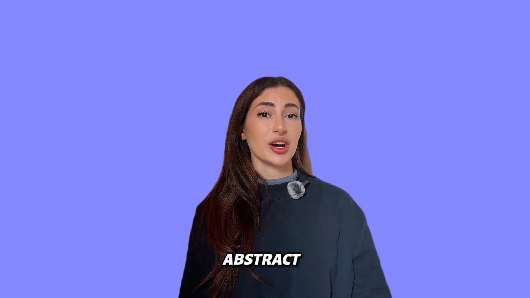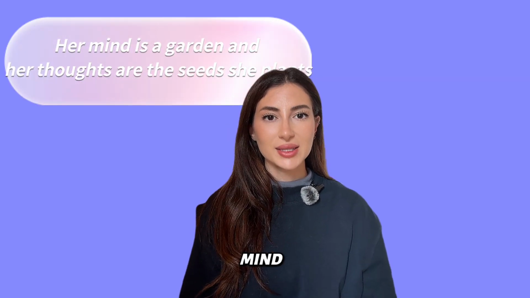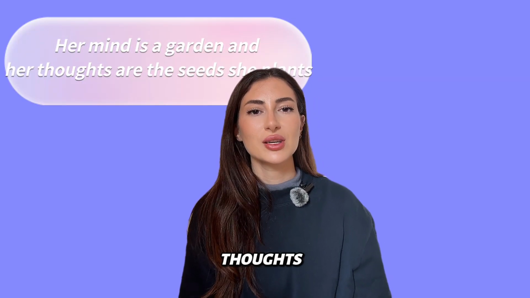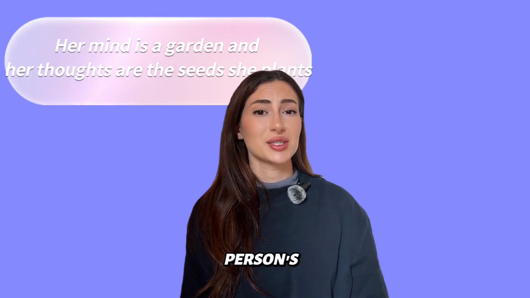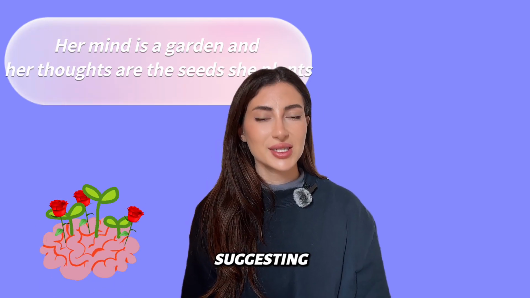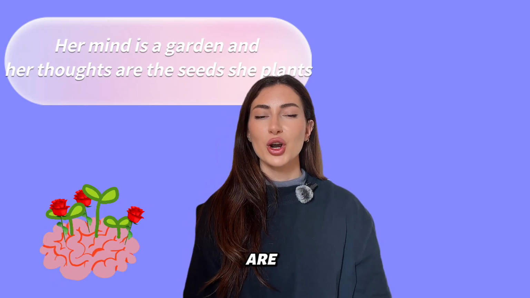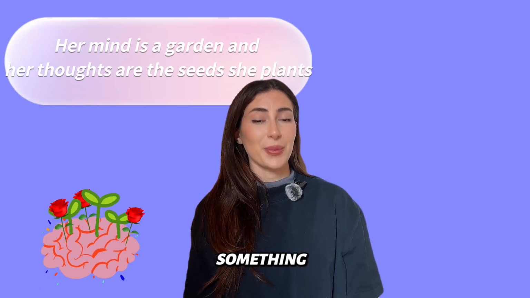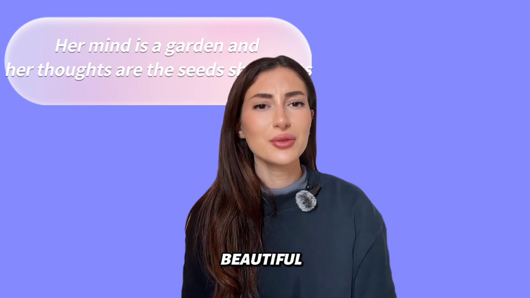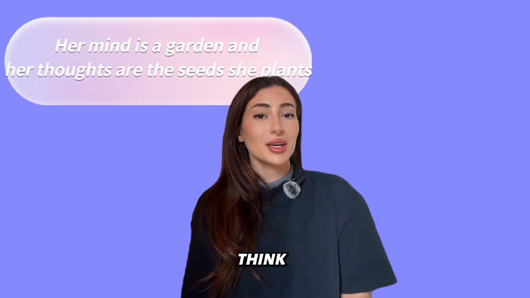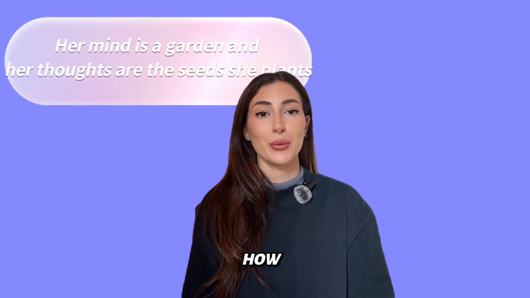Let's start with an abstract analogy. Her mind is a garden and her thoughts are the seeds she plants. This analogy compares a person's mind to a garden, suggesting that the thoughts you have are like the seeds that grow into something. Whether it's positive or negative, it's a beautiful way of saying that what we think influences how we feel or how we act.